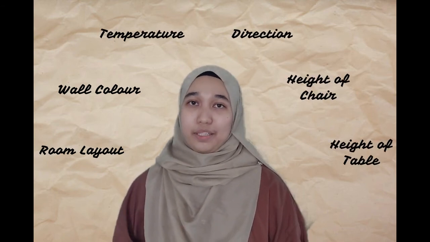Learning environment plays a vital role on students' ability to stay focused throughout the online classes. A conducive study room will ensure students to stay focused longer in classes. To assist students on improving the condition of unconducive study room, this project will then recommend 6 factors that contribute to a conducive study room. The 6 recommendations would be room layout, wall color, temperature, direction, height of chair, and height of table.